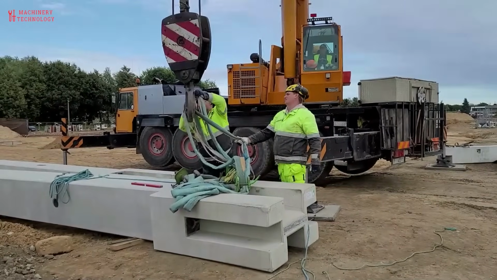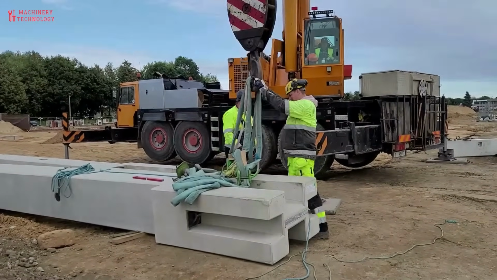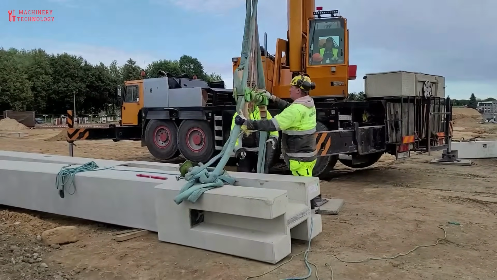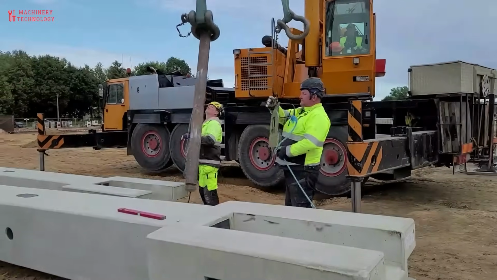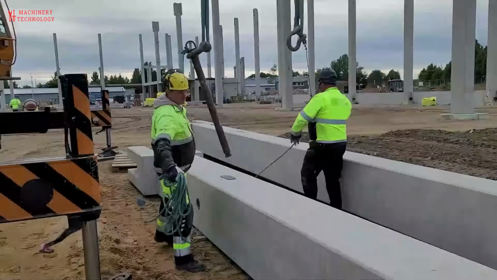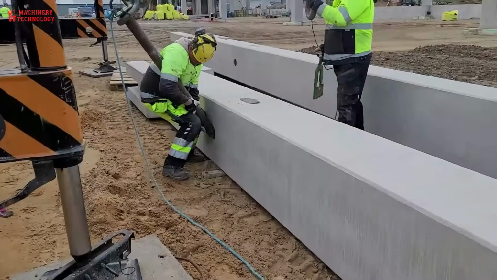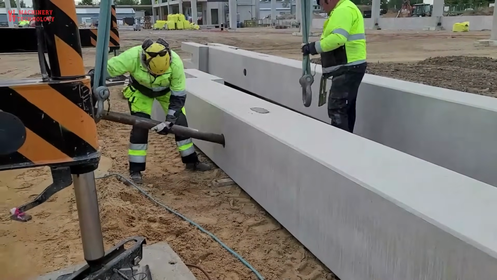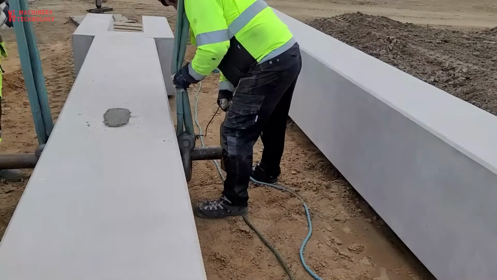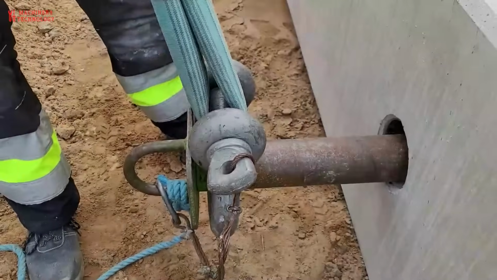Preparation. Foundation work. Before precast elements arrive, the foundation is prepared according to the house plan, ensuring a level and stable base. Delivery. Precast walls, floors, and other components are manufactured off-site in a controlled environment. These individual parts are then securely transported to the building site.